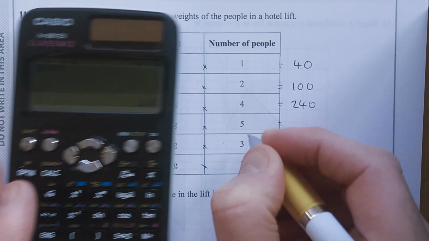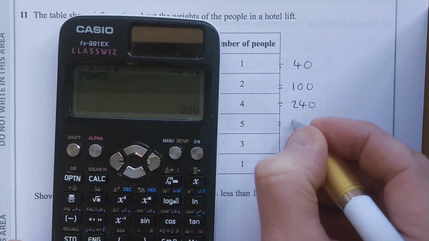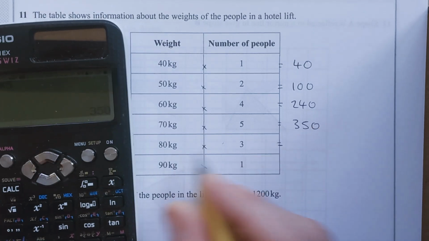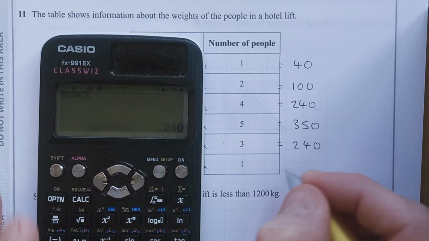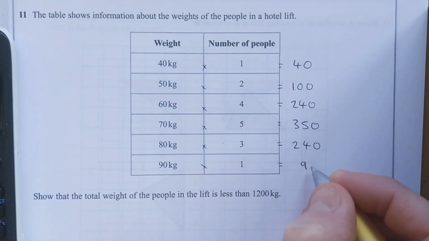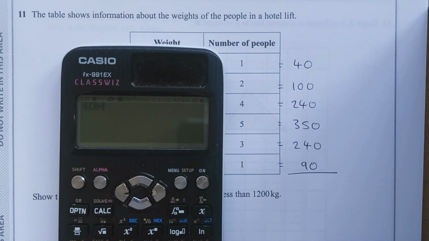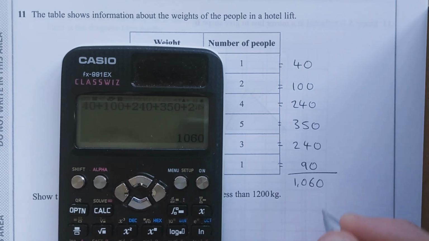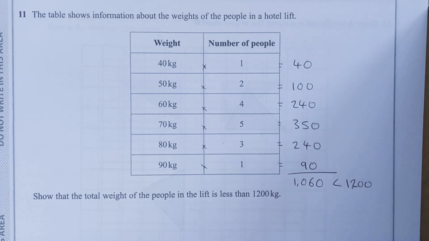240. 5 people weighing 70 kilograms, so 70 times 5, 350. 3 people weighing 80 kilograms, so 80 times 3, 240 kilograms. And 1 person weighing 90 kilograms. So let's add these all up. So 40 plus 100 plus 240 plus 350 plus 240 plus 90 gives us 1,060 kilograms, which is less than 1,200.